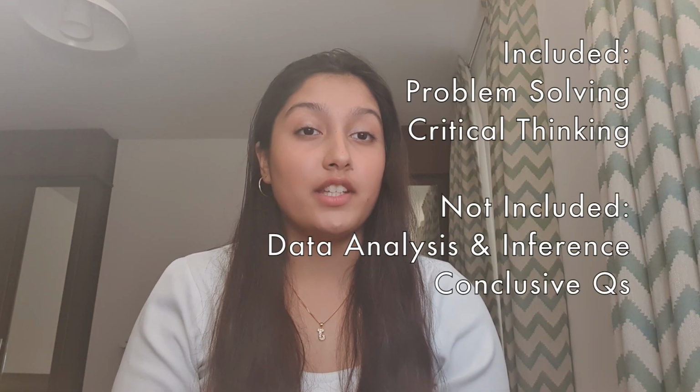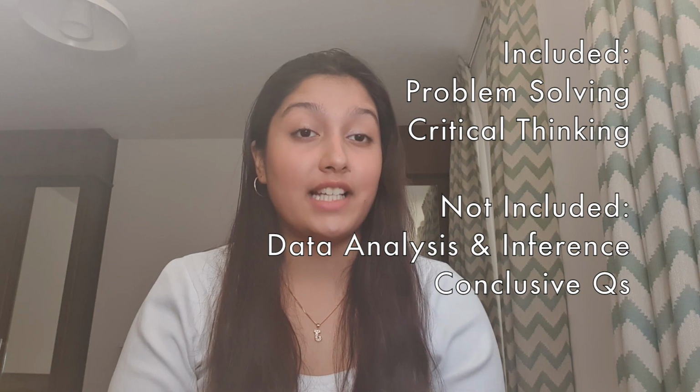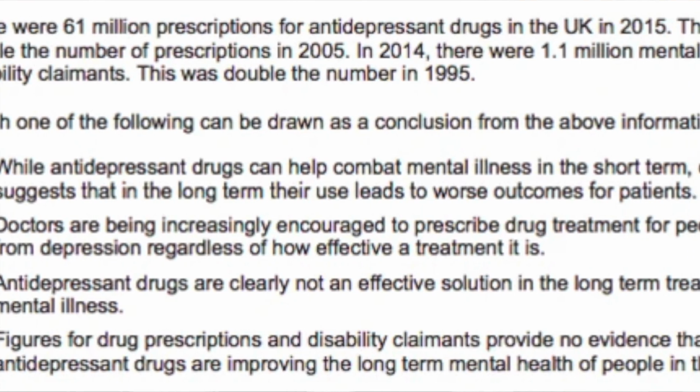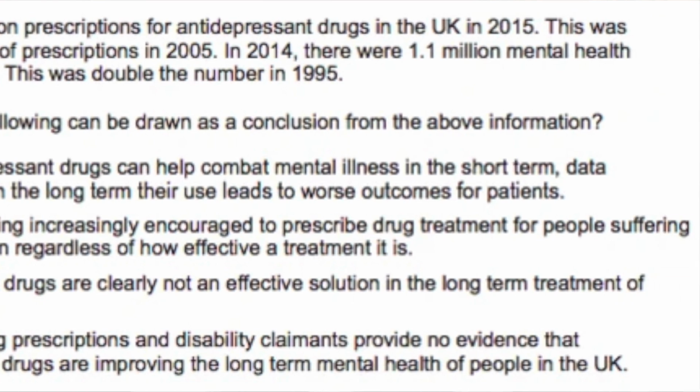You will still get tested on problem solving and critical thinking, but this year you won't get tested on data analysis and inference questions as well as the conclusive type questions. What I mean by this is that the combination type questions will be dropped, and basically you'll focus more on the question types where you're needed to pick out the right answer out of 4 or 5 options, rather than trying to read a paragraph and conclude what the argument is or what the flaw is.